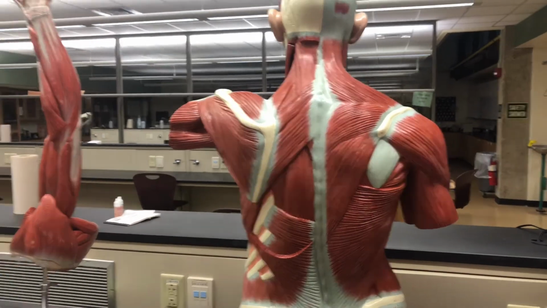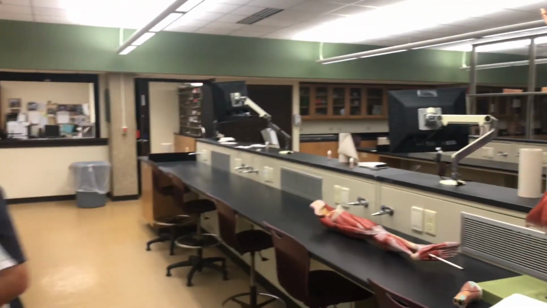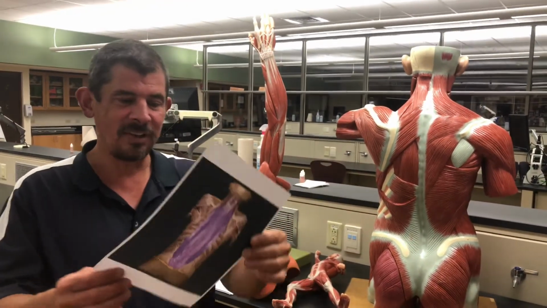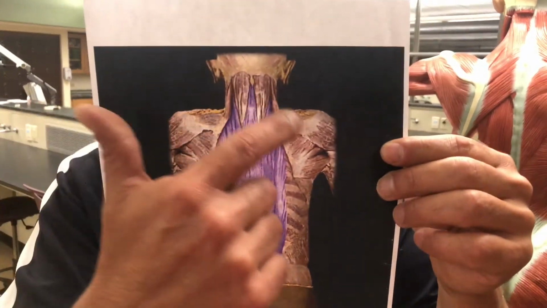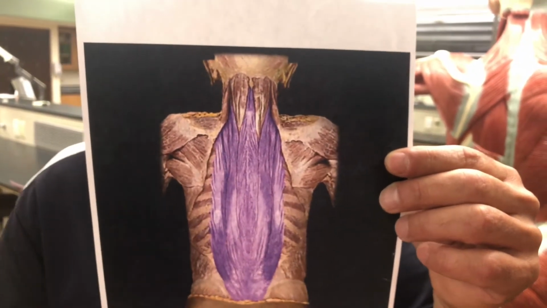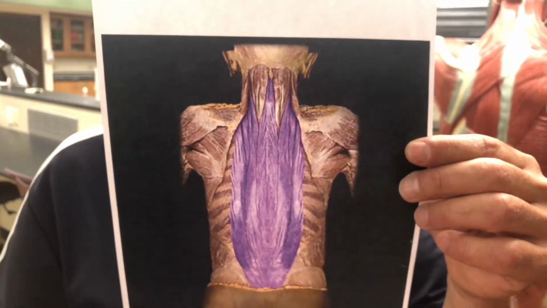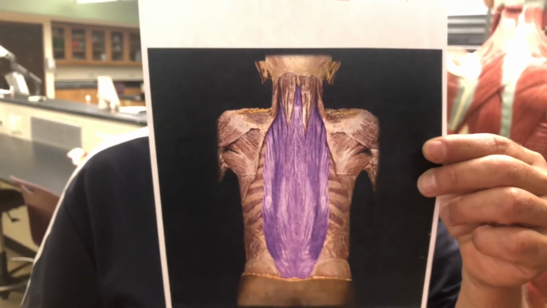Now, again, APR has a great picture. We're just showing you this little bit right here, but in essence, this is the whole erector spinae muscle group. You can see how extensive it is and how much of the back it does cover. So that is your back muscles.